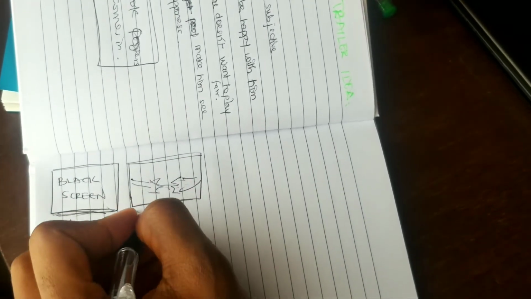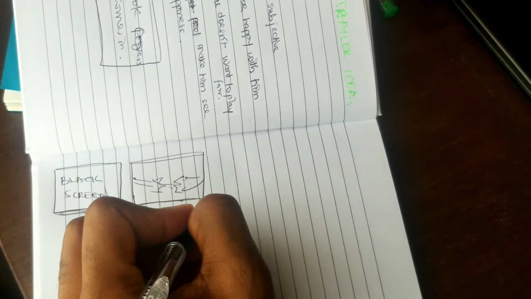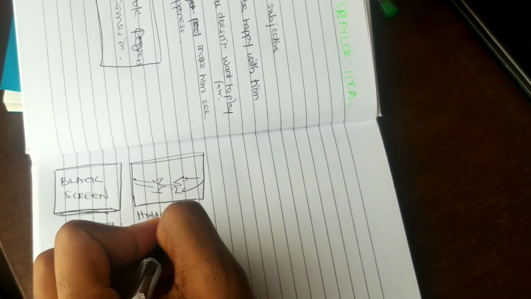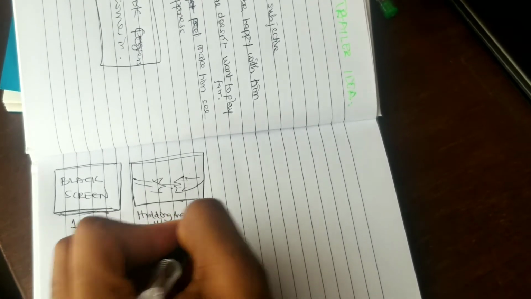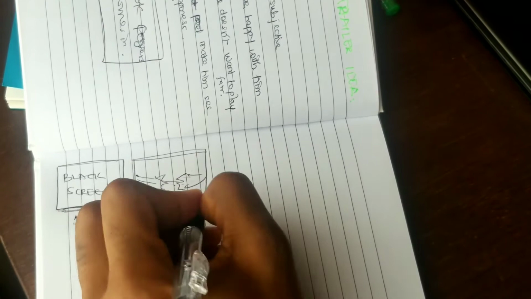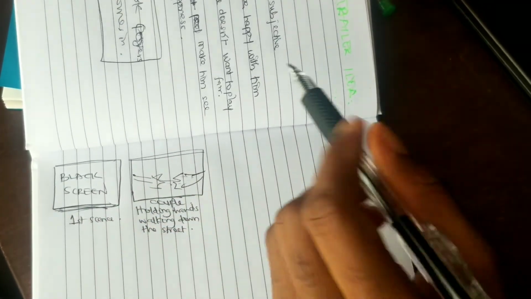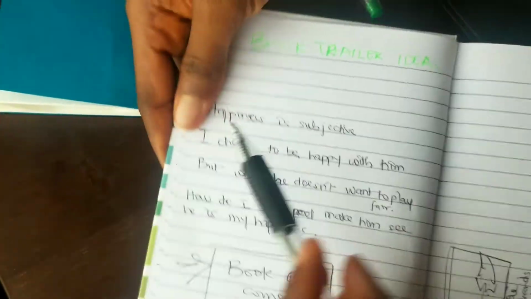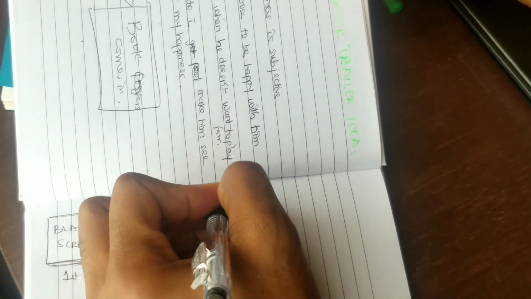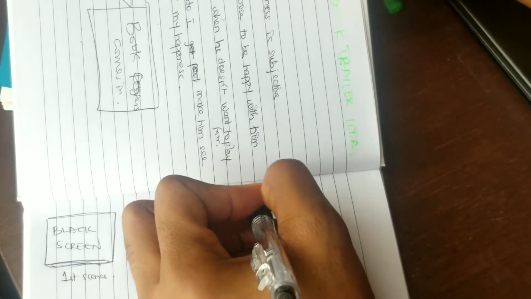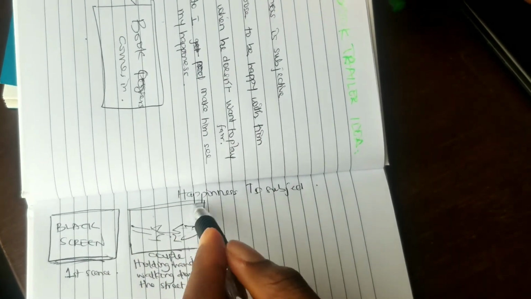So I'm going to write: couple holding hands, walking down the streets. Sorry, my image is... So then I'm going to put this "happiness is subjective" here. Happiness is subjective, because I want to add another image. I want it to span into this other frame.